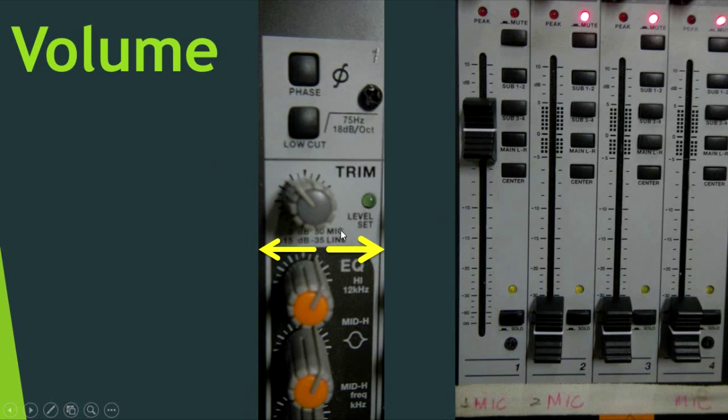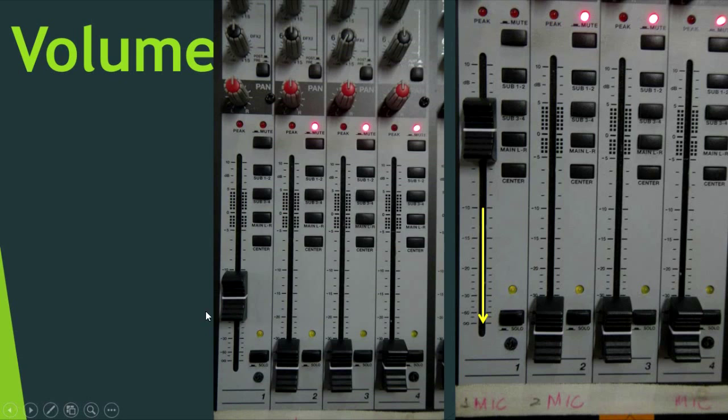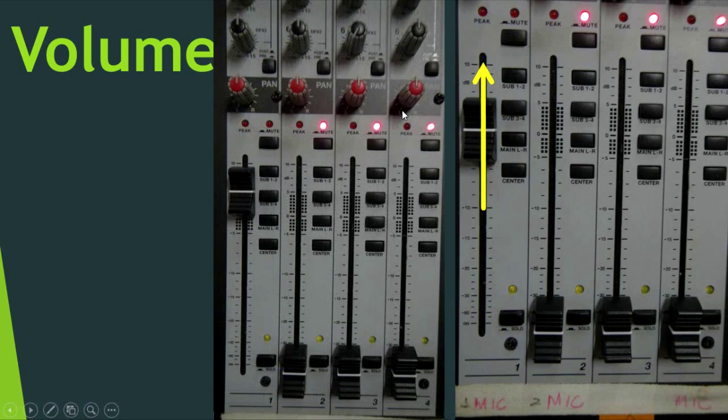Normally you don't use this control, you just use the fader. If you take the fader down, as you can see here, you're going to have less volume. And if you put it up, you can have more.